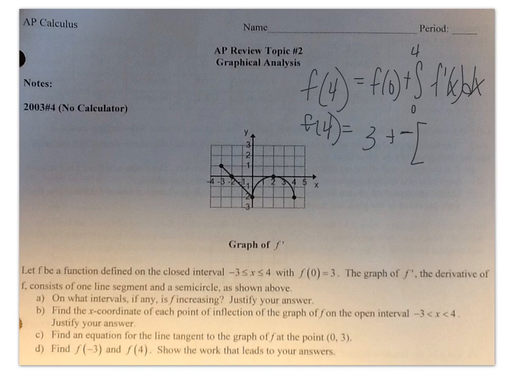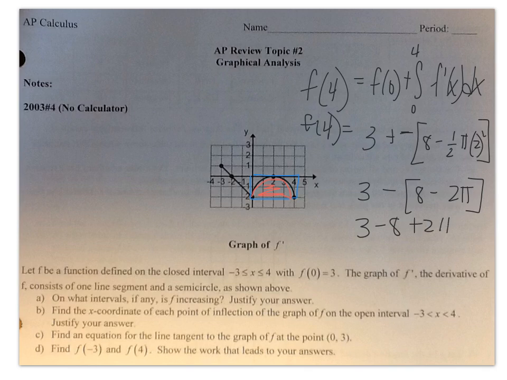If you look at this region, it's like a rectangle with a semicircle cut out of it. So the area of the rectangle would be 8, base of 4, height of 2. Then you subtract the semicircle, which is 1/2 of pi r squared, pi times the radius 2 squared. So this is going to be 3 minus the quantity 8 minus 4 divided by 2, which is 2 pi. Distribute the negative: 3 minus 8 plus 2 pi. That's going to be negative 5 plus 2 pi.